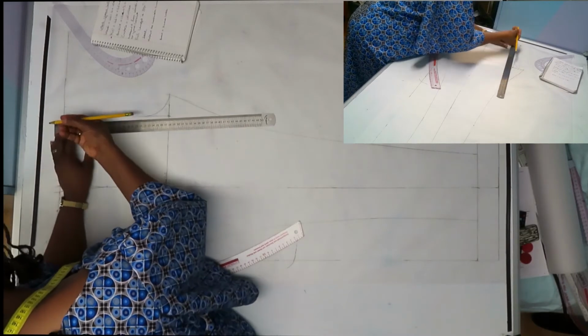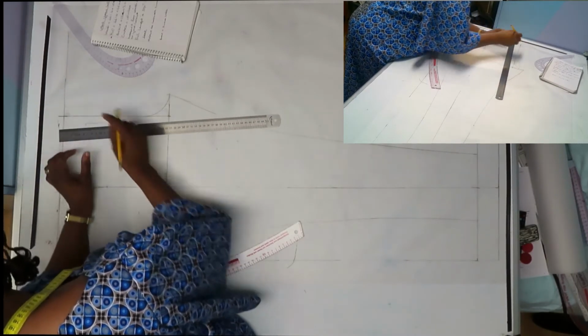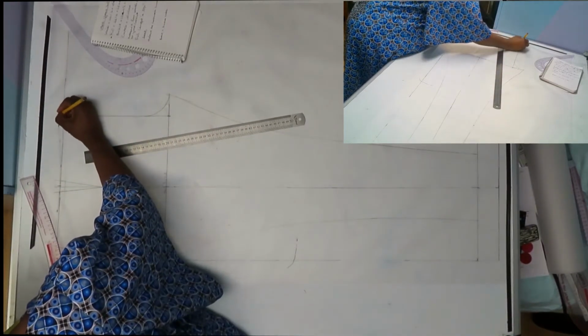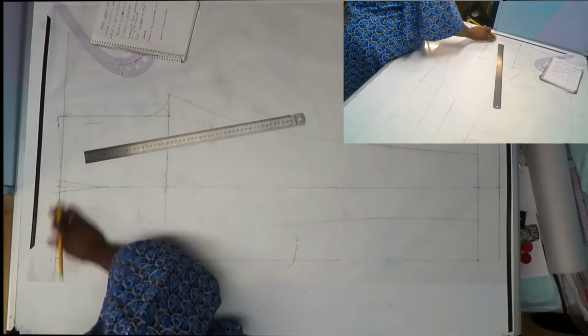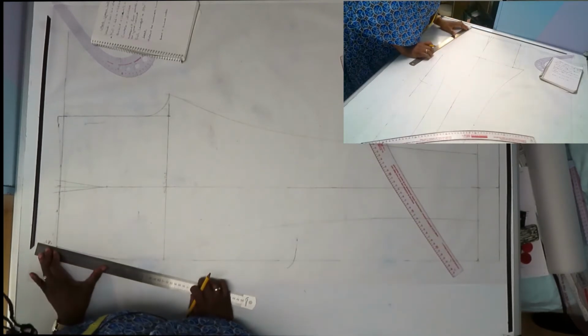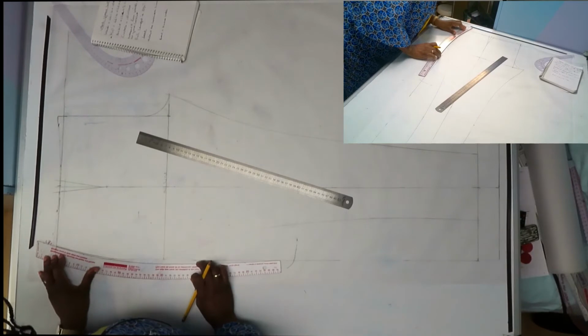Oh, all right. Okay. Now, so let me just connect it. Okay. So that is that. And here as well, but this is the hip, because I'm shaping my hip.